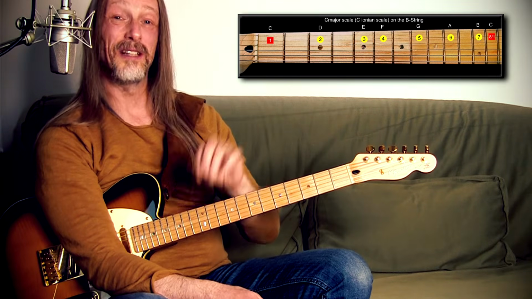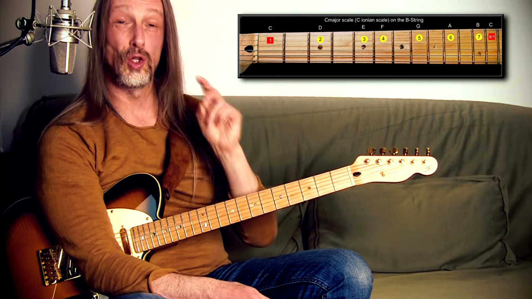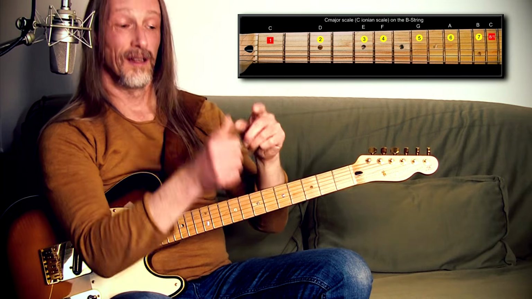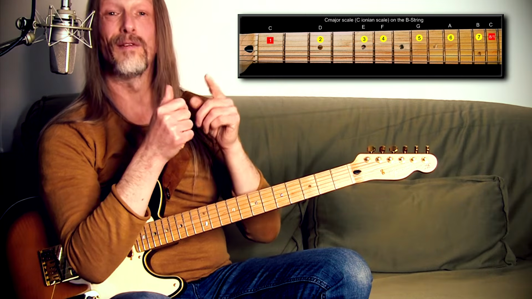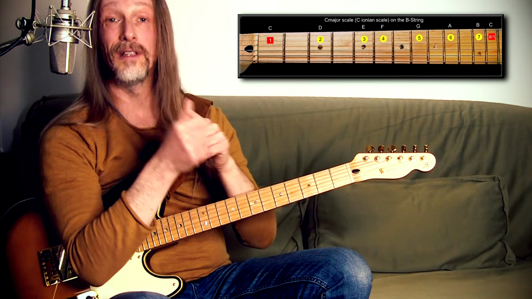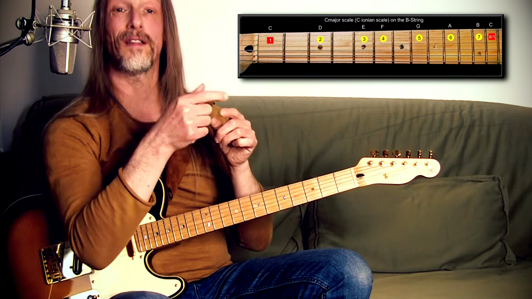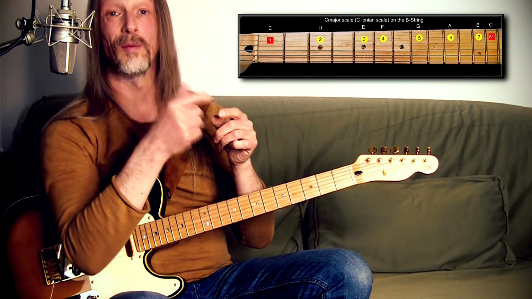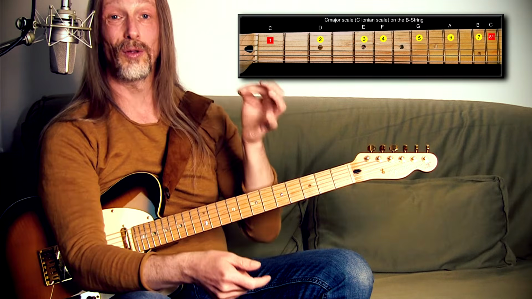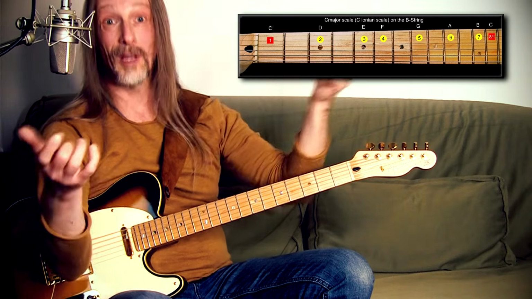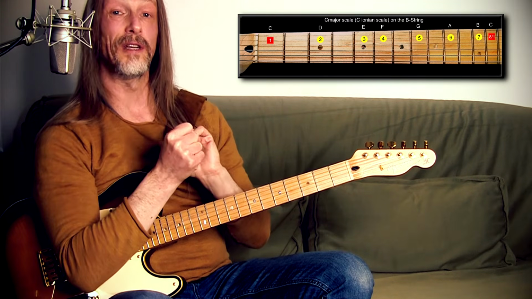About the C major scale, we have to know that it consists of 5 whole tone steps and 2 halftone steps. From B to C, it's only a halftone step, and from E to F, it's also only a halftone step. And all other steps, from A to B, from C to D, D to E, or F to G, or G to A, it's a whole tone step. So a whole tone step is 2 halftone steps. And these are the 7 letters we use for note names.